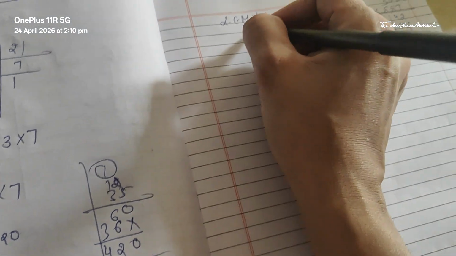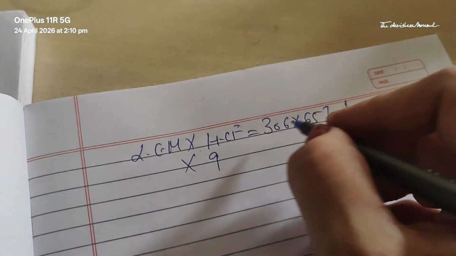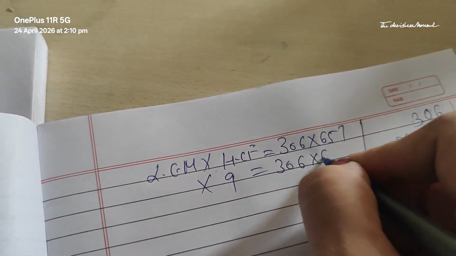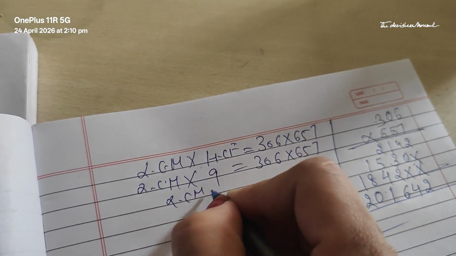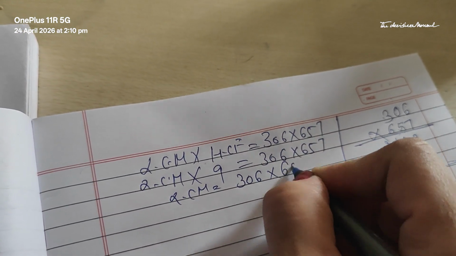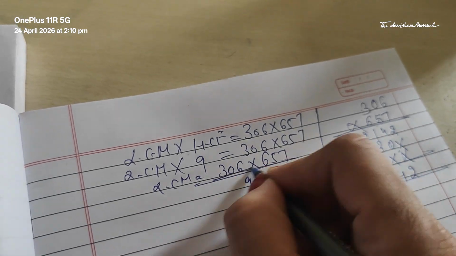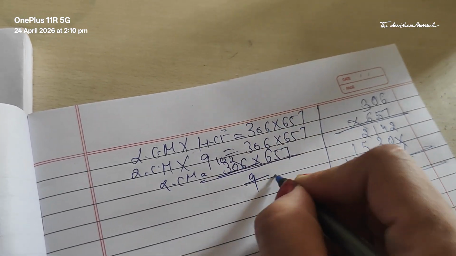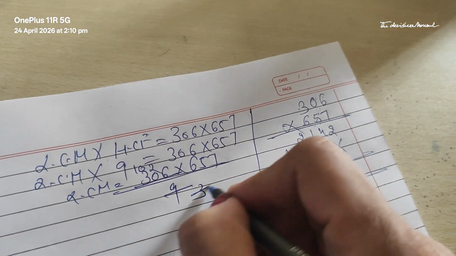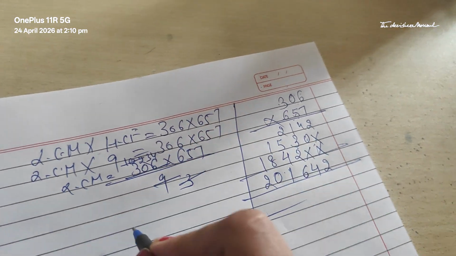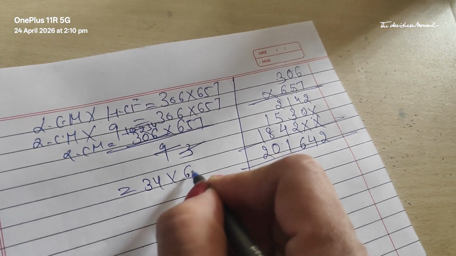Write down the value here: 9 is equal to 306 into 657 upon the LCM, so LCM will be equal to 306 into 657 upon 9. It will go by 3, and again by 3. Now the answer will come out.